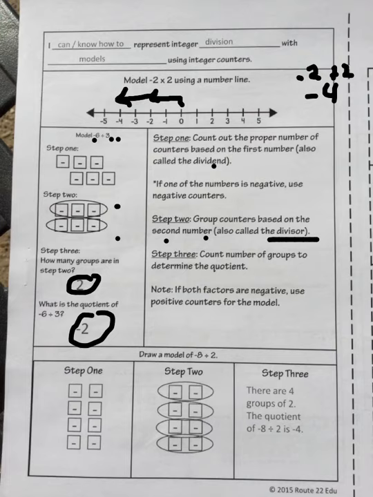Negative 2. Draw a model of negative 8 divided by 2. Again, I have a negative and a positive, so my answer is going to be a negative. Negative 8. That means I have to have 8 different negative counters. Remember, I want you guys to make sure that if they're negatives, they are red.